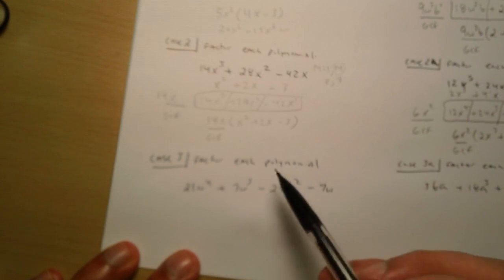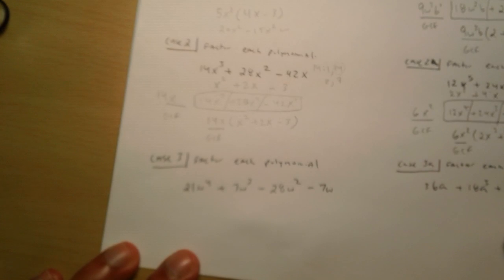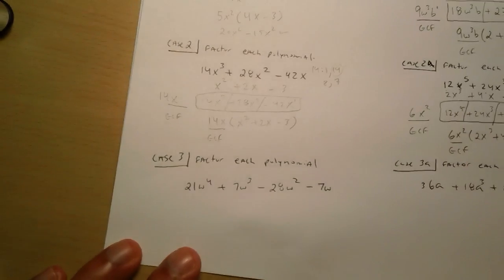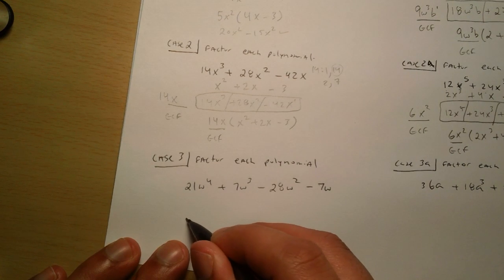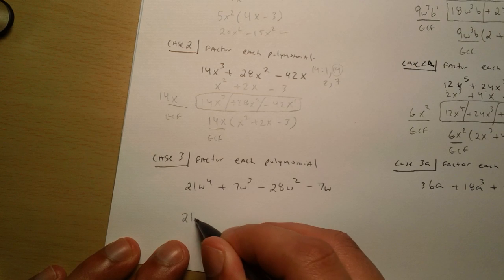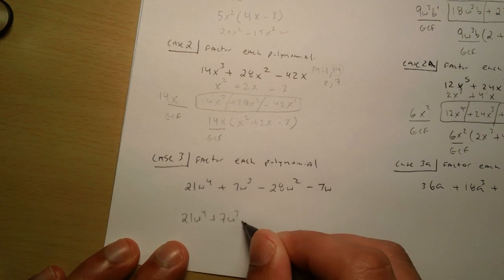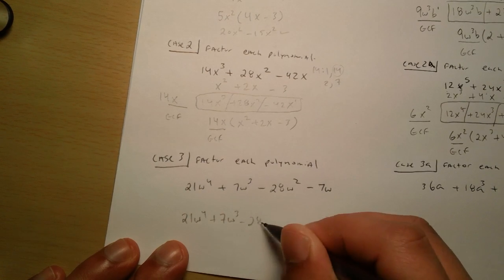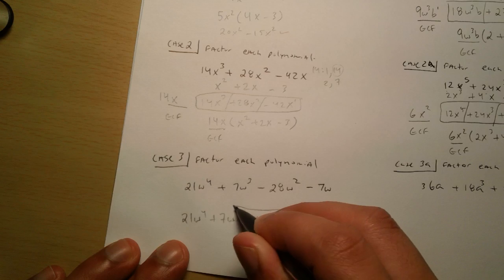Okay. Now we still have more examples to do. Also, try and look at the signs to help you out too. You're going to have to try and multiply to get the same signs that are inside the box. Okay. So we have a really long polynomial here. So we have 21w to the 4th power plus 7w to the 3rd power minus 28w squared minus 7w.